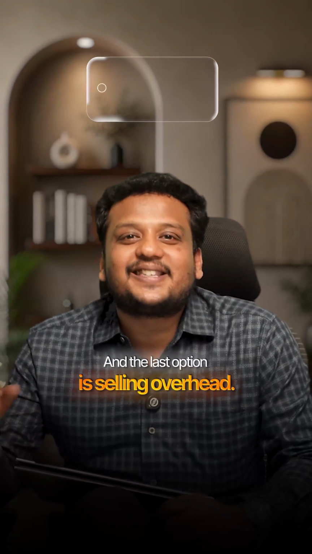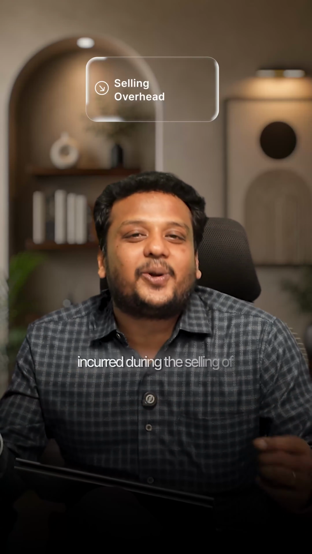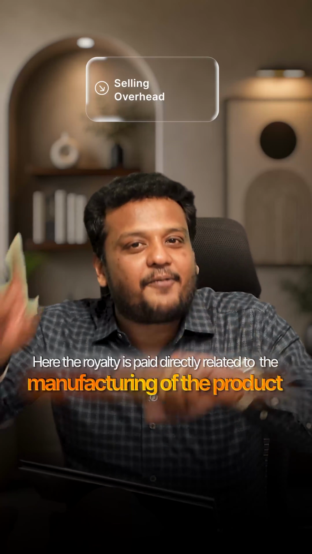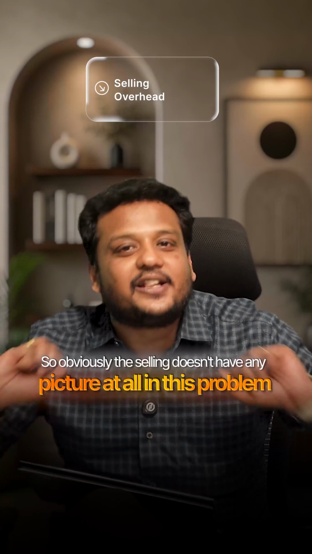And the last option is selling overhead. You know well that the selling overhead is nothing but the overheads incurred during the selling of the product. Here the royalty is paid directly related to the manufacturing of the product. So obviously the selling doesn't have any picture at all in this problem.